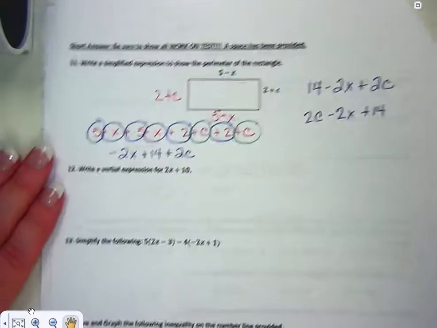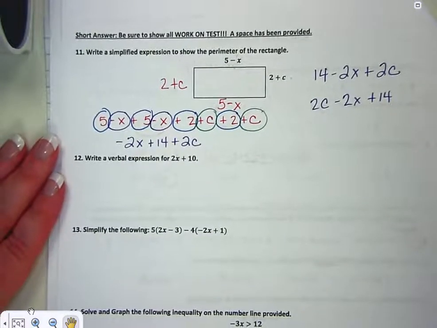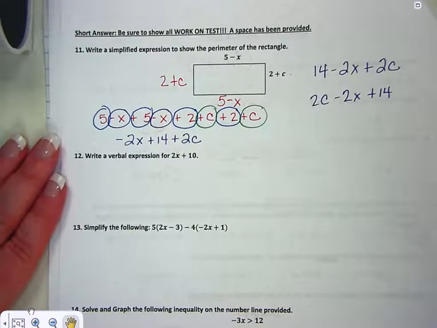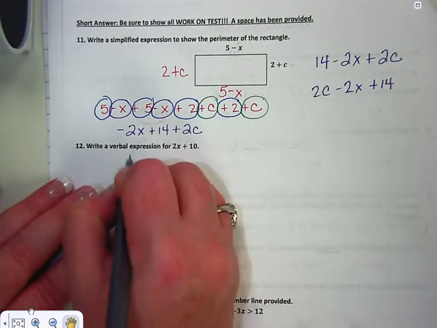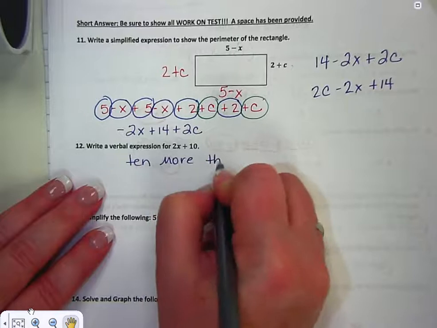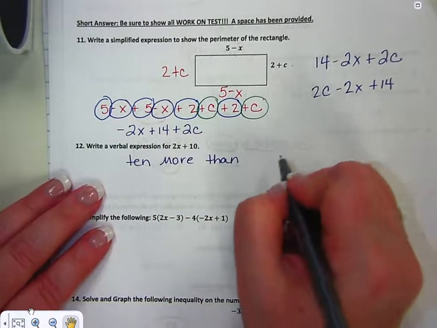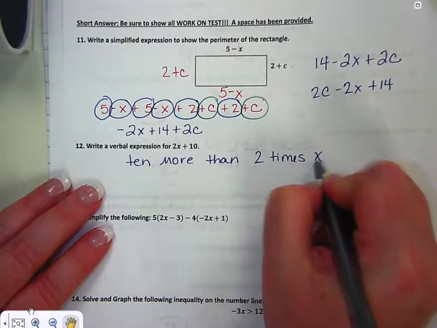Okay. Write a verbal expression for 2x plus 10. So there's a few different ways you could write that. You could say 10 more than 2 times x.